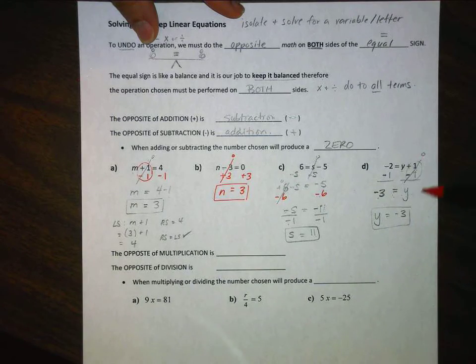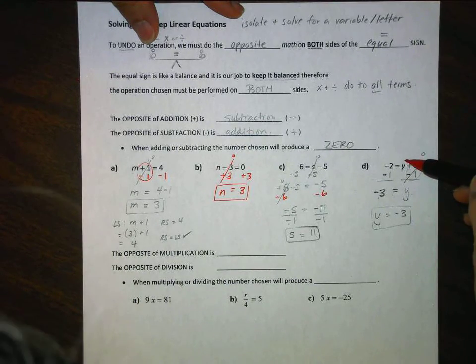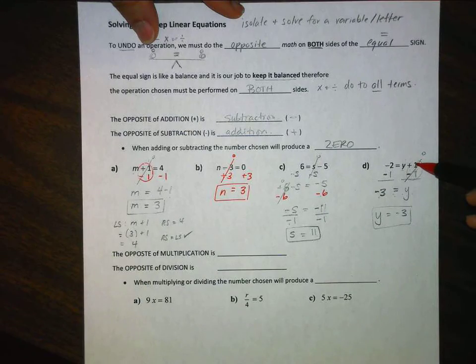Now we can check this out. Left side is negative 2. Well, the right side would be negative 3 plus 1. So if I lost $3, but I gained 1, then I'm only out $2. So it's negative 2.